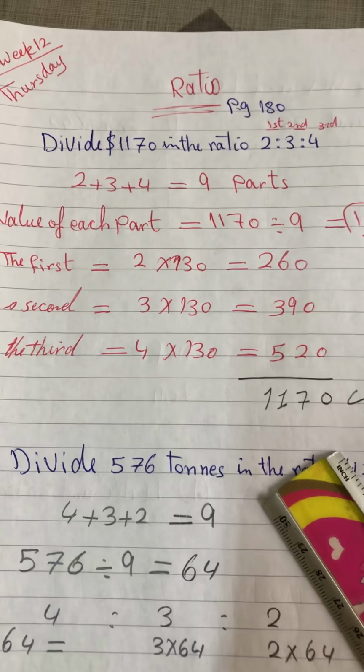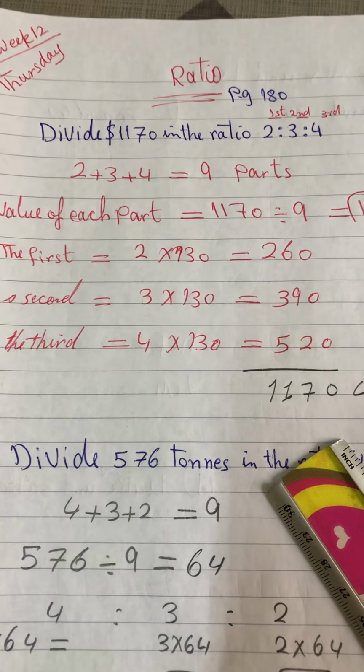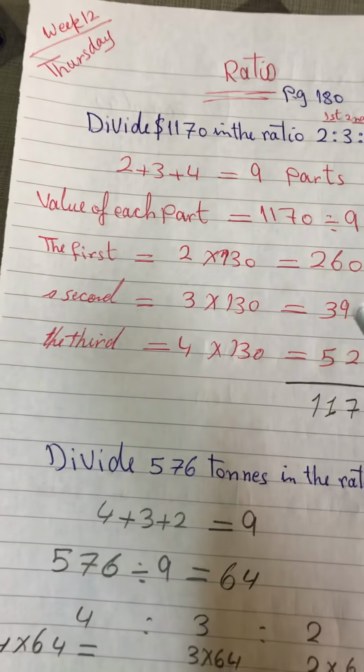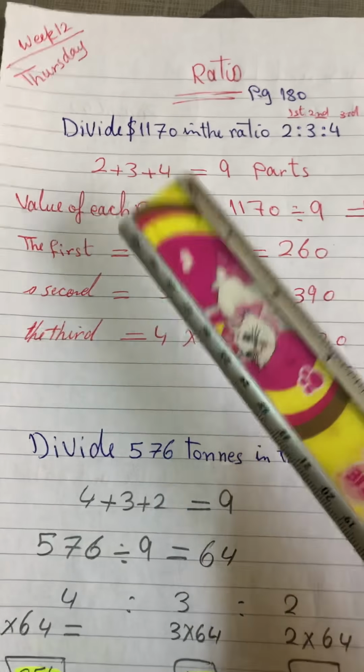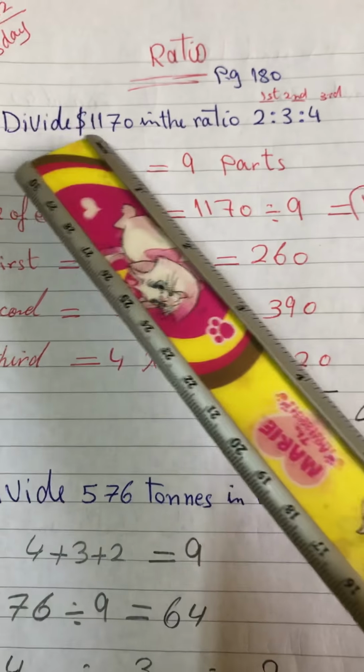Do you remember this lesson? We took it at the school. Okay, ratio. This lesson is on page 180. How can I find the ratio? As I said to you, divide.